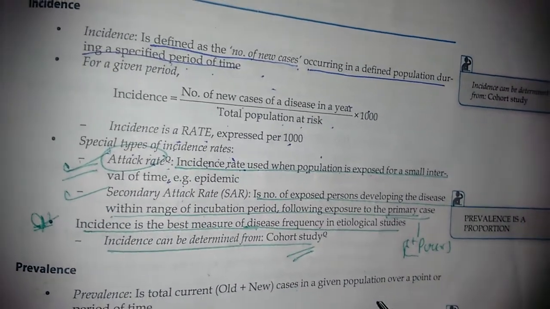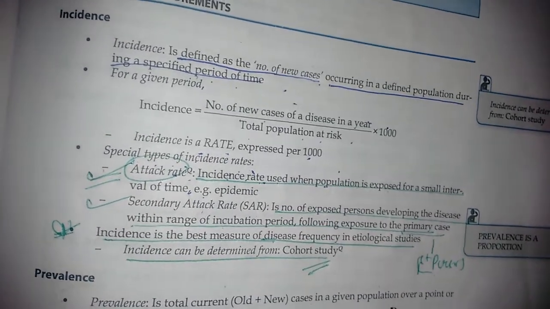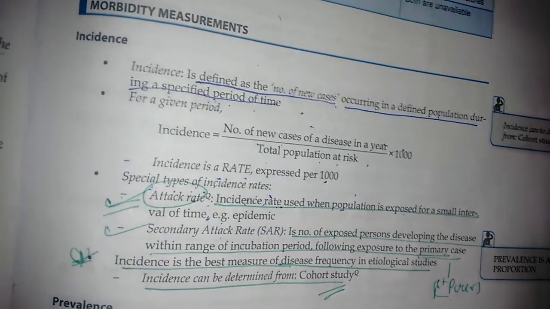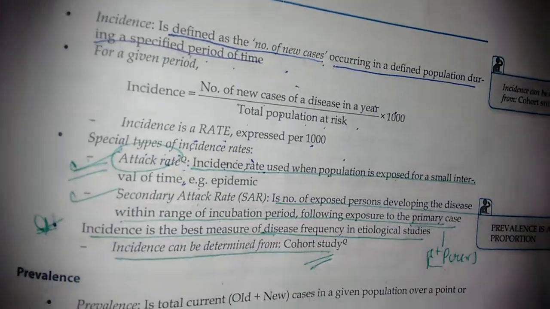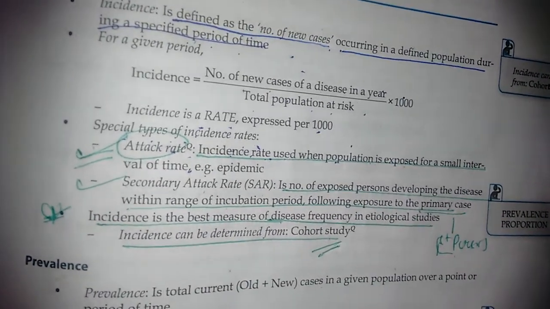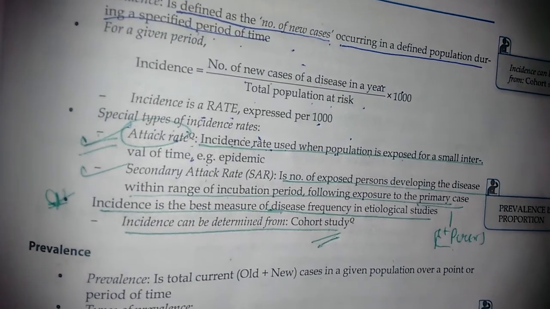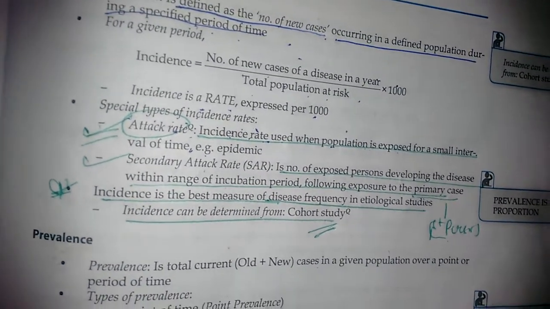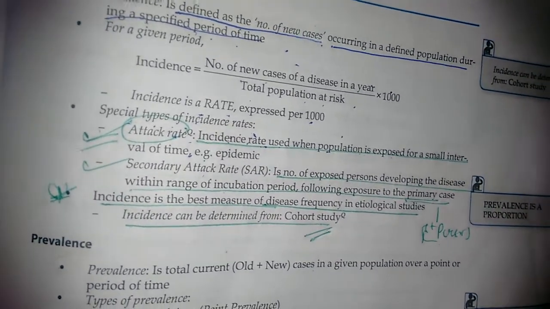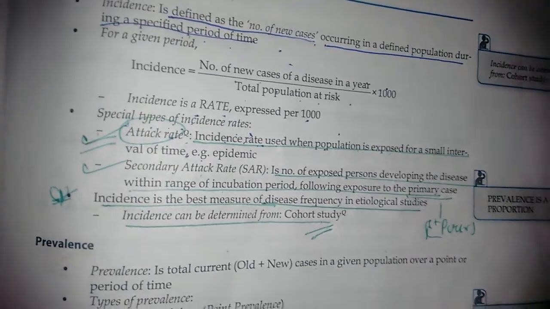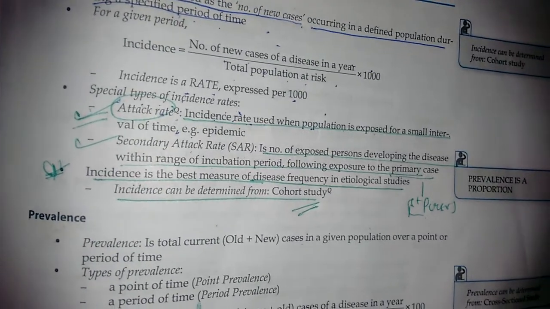The primary case is the first or main person, and the secondary cases are getting it from the primary case. Incidence is the best measure of disease frequency in etiological studies. Incidence can be determined from a cohort study. In the next session we will learn what a cohort study and a case control study are. Don't get confused here; just remember that incidence is the best measure of disease frequency in etiological studies.